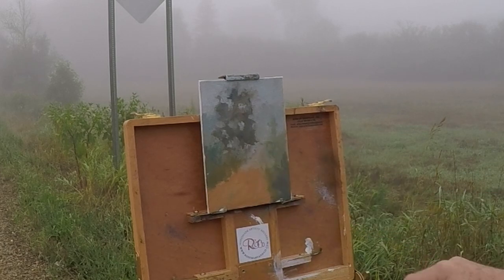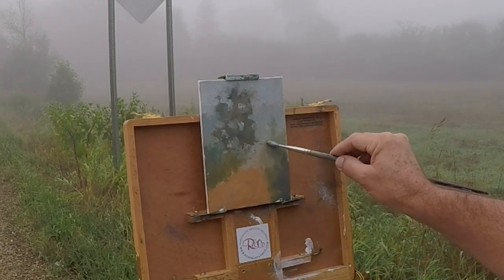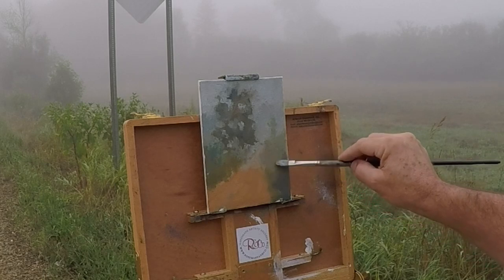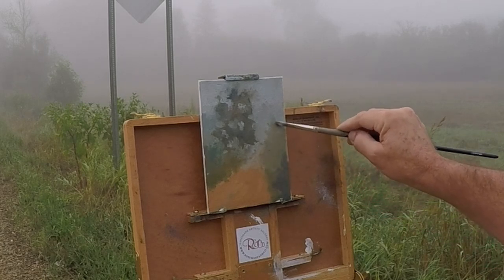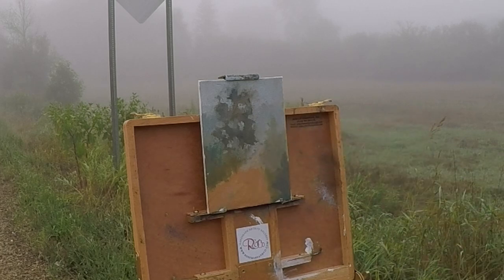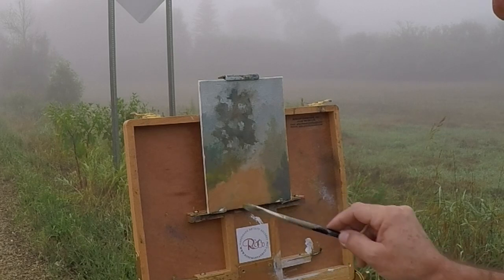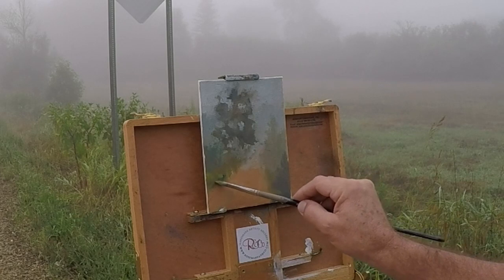Let's keep it out of the green. That'd be great. All right. And there's just a few greens that I want to capture right up in here. A little brighter green that you can just barely see right on top here, right real close to me. Gonna go both directions, get some darks in there and some lights.